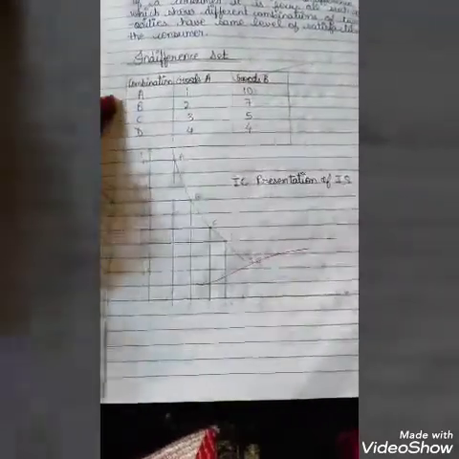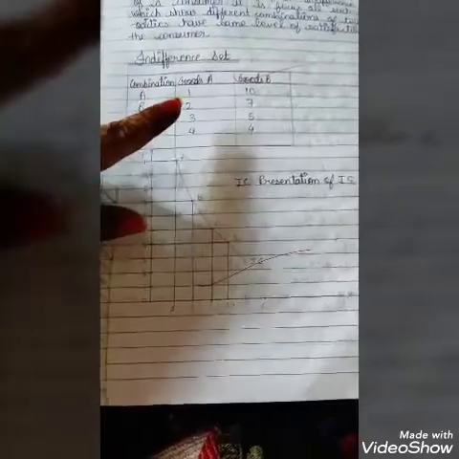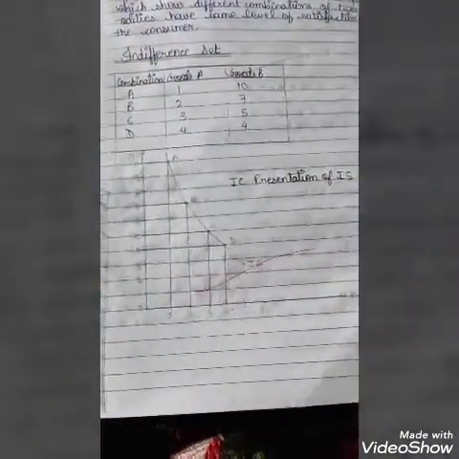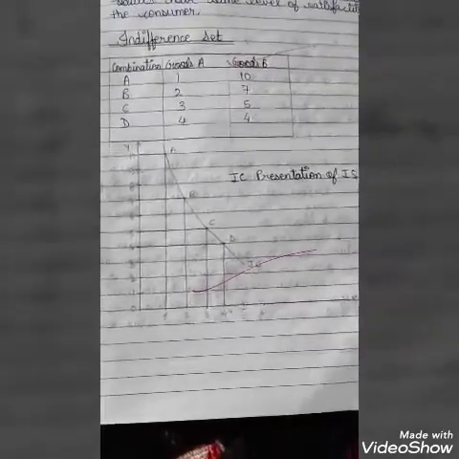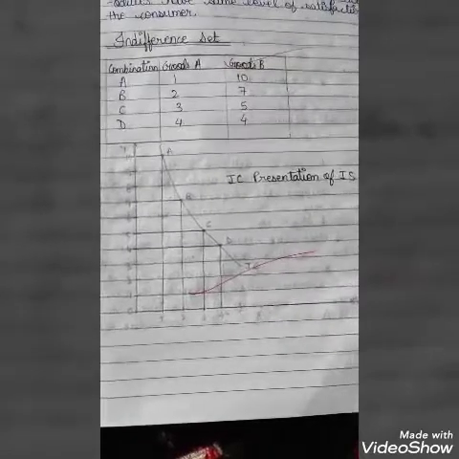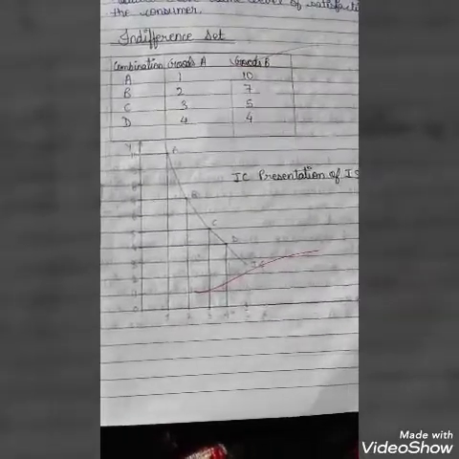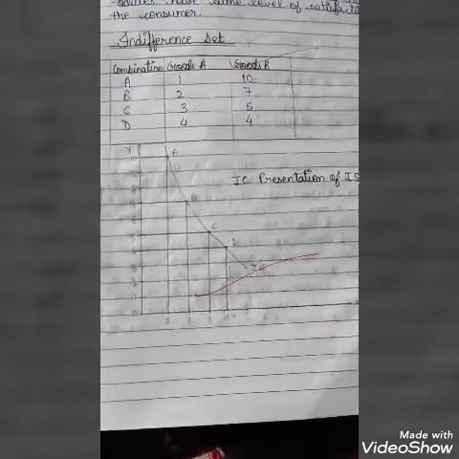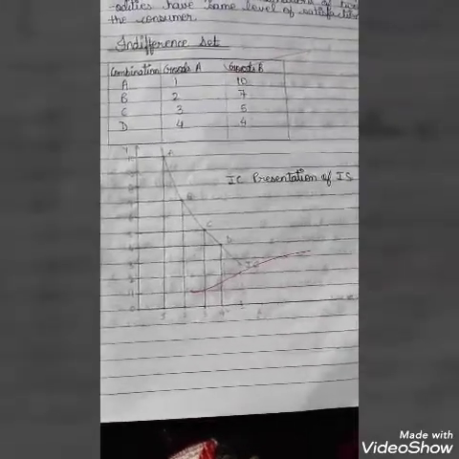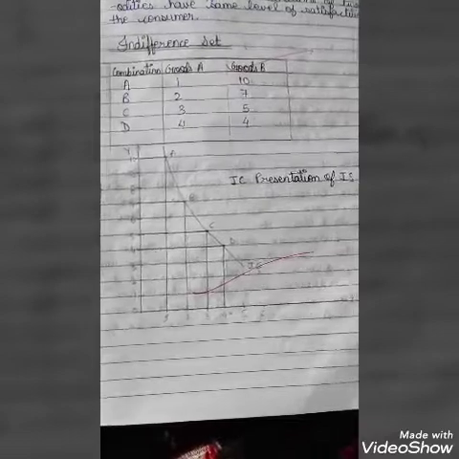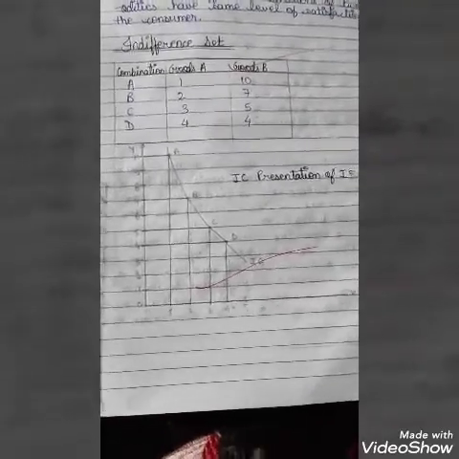A table has 3 columns, the combination, good A and good B. Here we have four combinations: A, B, C, D. For combination A, good A is 1 and good B is 10. We have to represent this indifference set on an indifference curve, that means a diagrammatic presentation.